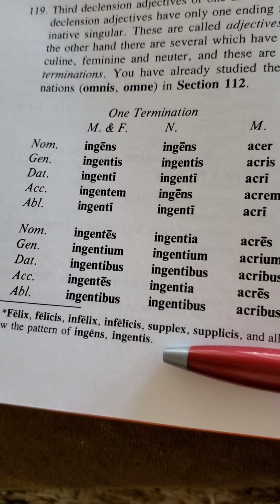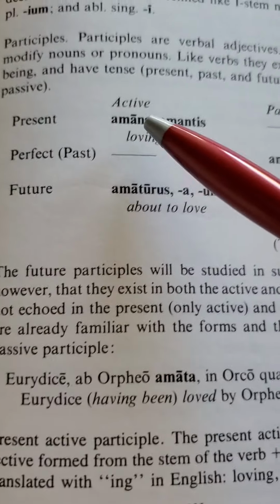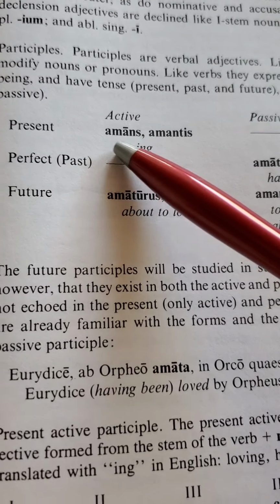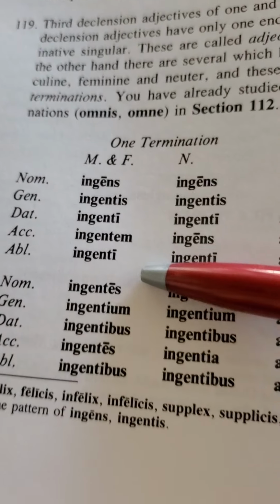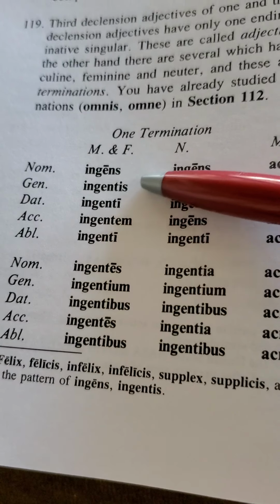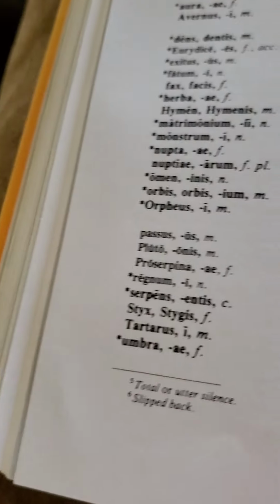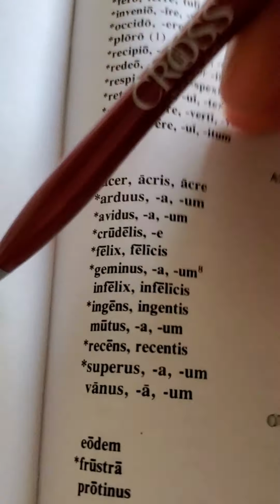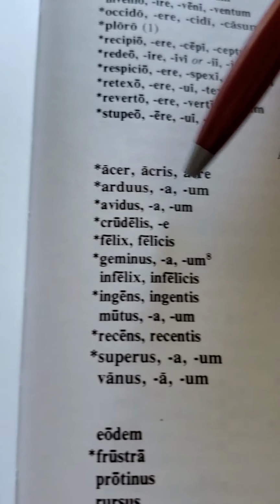The reason this is important is because present active participles, which is what we're learning today, are considered adjectives of 1 termination. That means they are going to decline like ingens, and they're going to be listed differently in the vocabulary. So let's look at the adjectives, and you'll be able to recognize these by how they're listed.